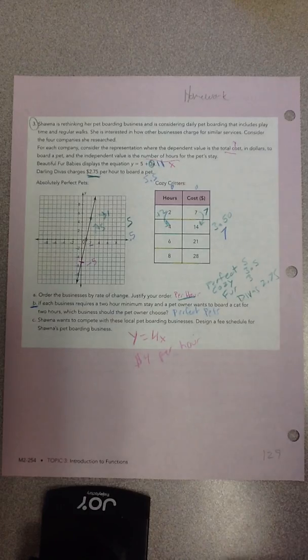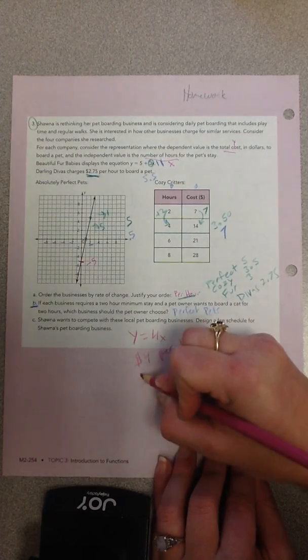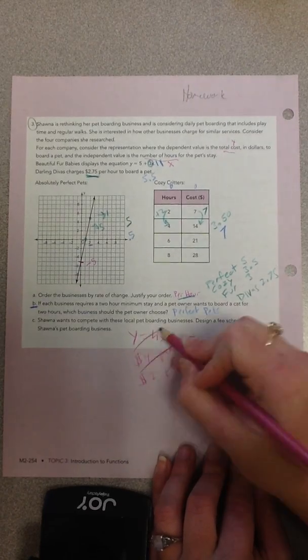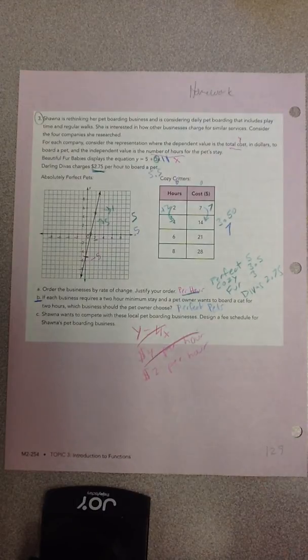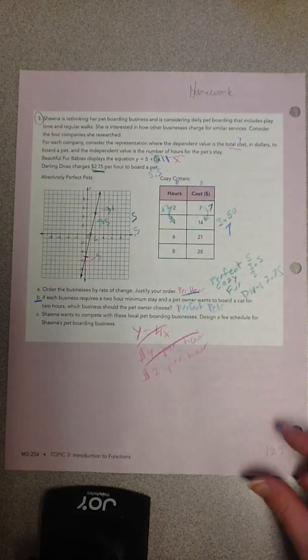So maybe $4 isn't good enough. Maybe you want to make it 2. Maybe you really want to undersell them. Maybe you want to have it be something like that, plus an initial. You can go really crazy like this. It's $2 per hour, but we'll only charge you $1 per hour if you board your cat for over 5 hours or something like that. You can get really creative with that one.